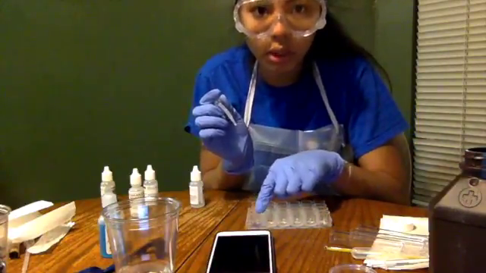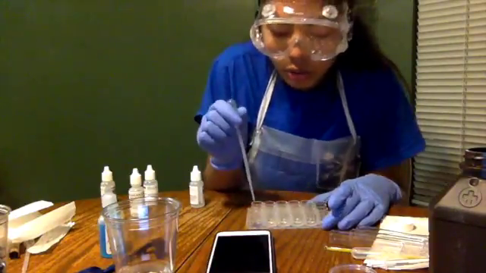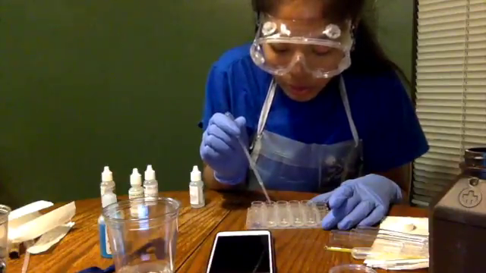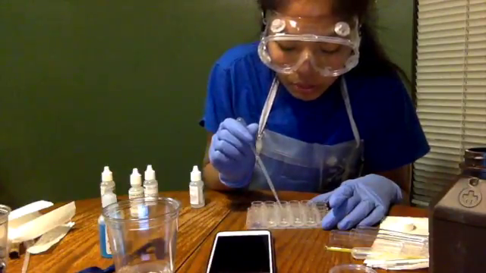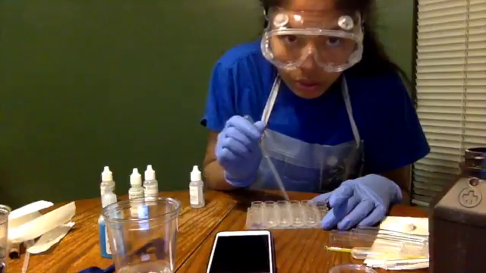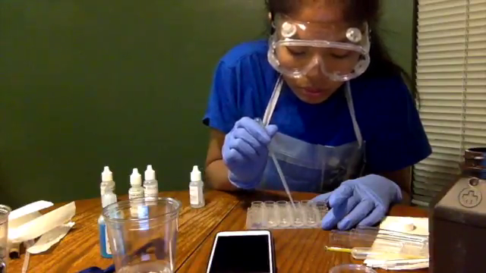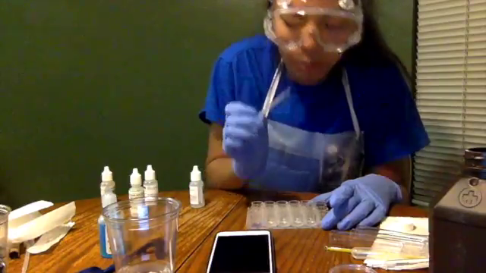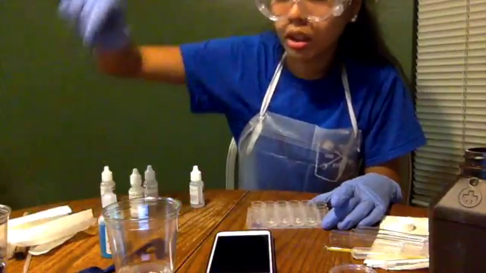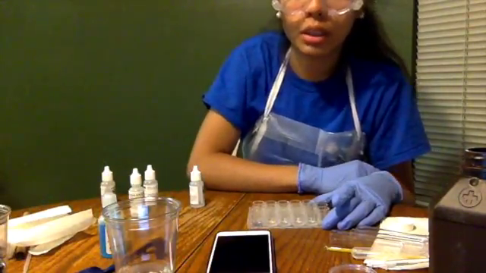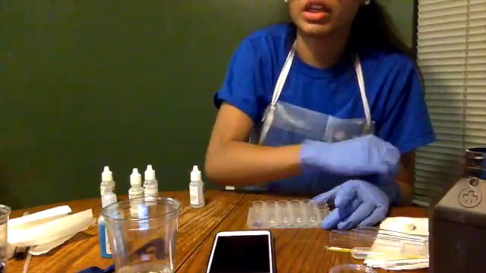So starting from here, we're going to add 0 here, 1 there, 1, 2, 1 more drop. And we're going to test the time of this. And then for activity 5, we are going to be testing the rate law effect.